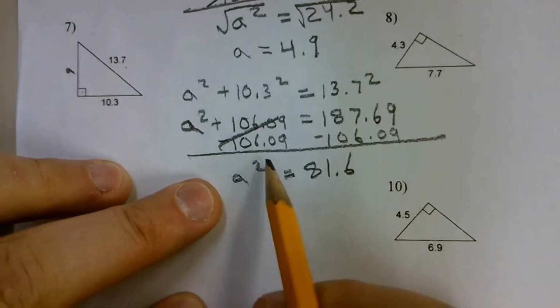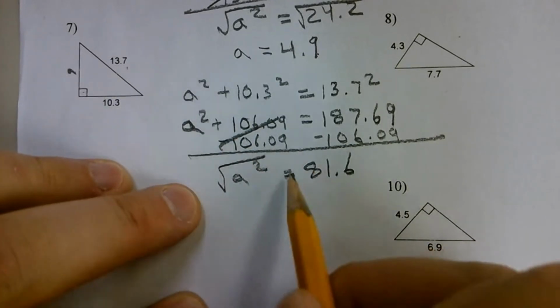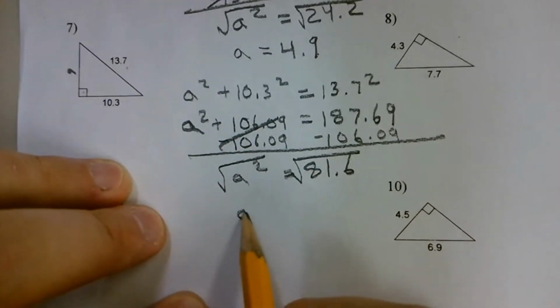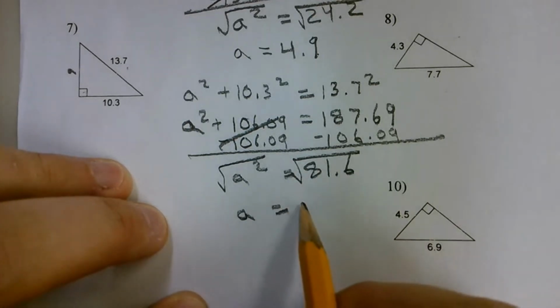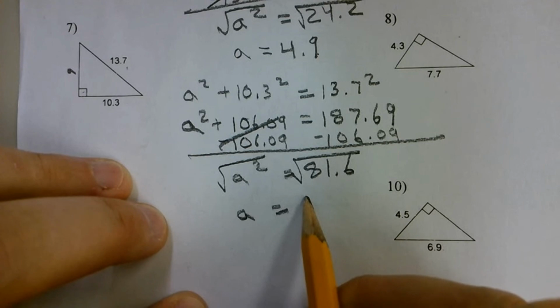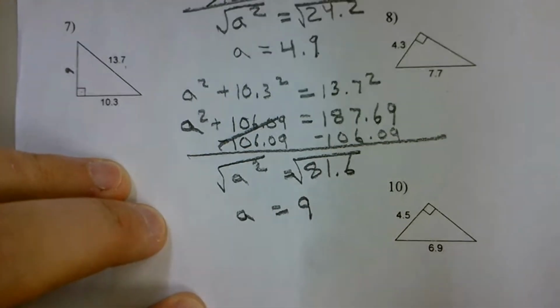And then we still have this squared, so we got to do the square root. We get A equals the square root of 81.6, and it looks like we'll leave it as just 9.